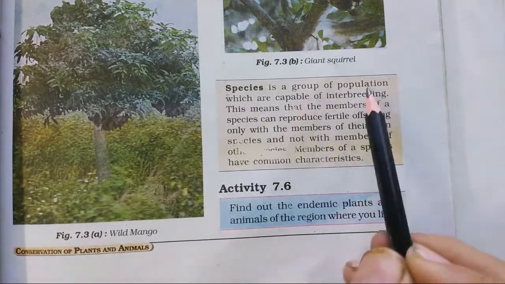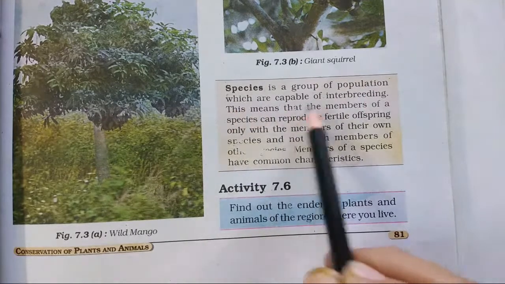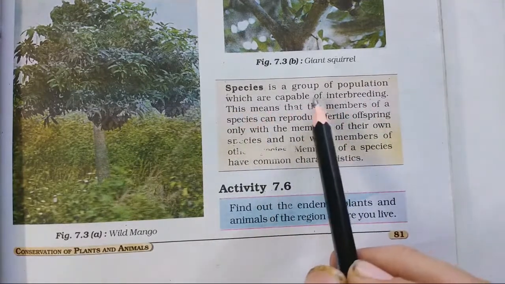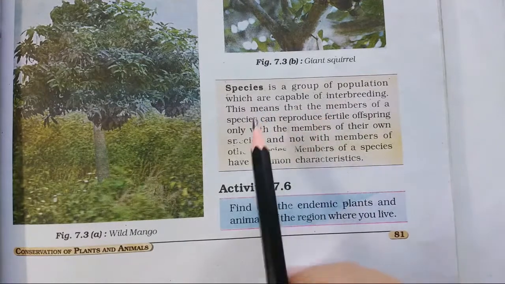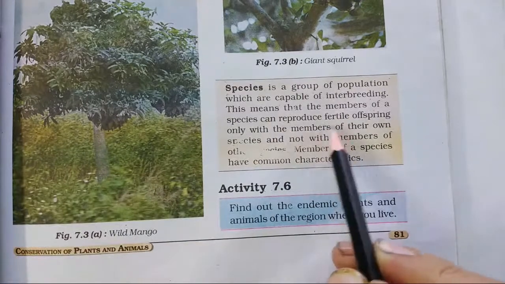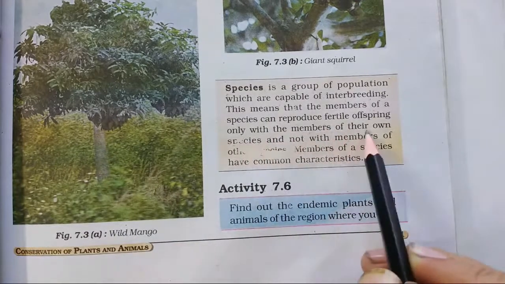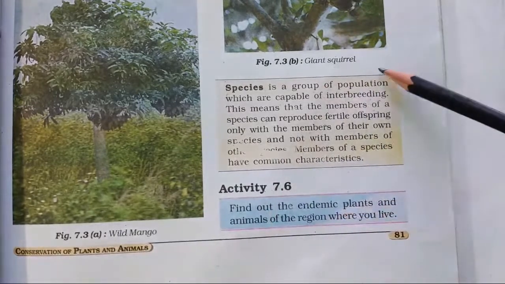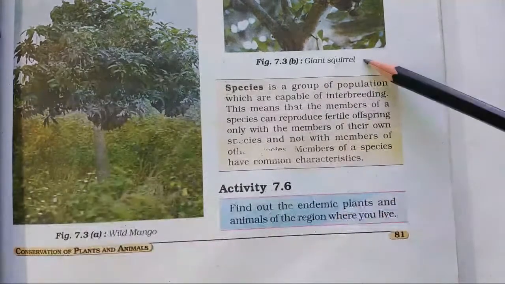So they are a group of population which are capable of interbreeding. So you will say human species, you will say plant species, you will say animal species. The members of a species can reproduce offspring only with the members of their type, like animal species will reproduce with the animals of their own type.